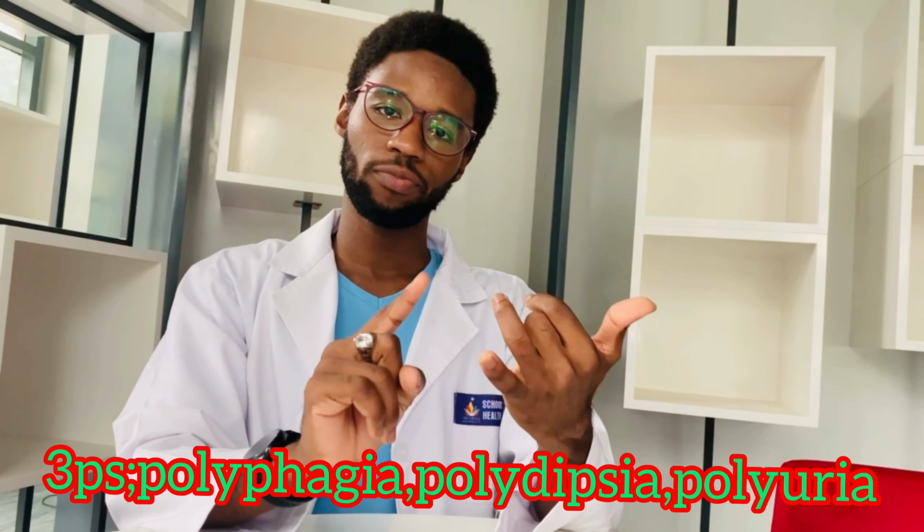Clinical presentation. In type 1, it is moderate to severe symptoms such as the 3 Ps, polydipsia, polyuria, and polyphagia, and fatigue, weight loss and ketoacidosis. In type 2, it is mild symptoms such as polyuria and fatigue, that is diagnosed on routine physical examination. Treatment. In type 1, it is insulin, diet, exercise. In type 2, it is diet, exercise, and oral antidiabetic drugs.